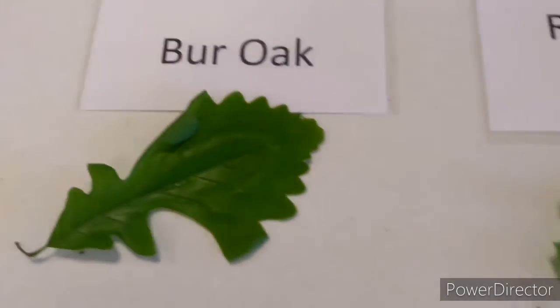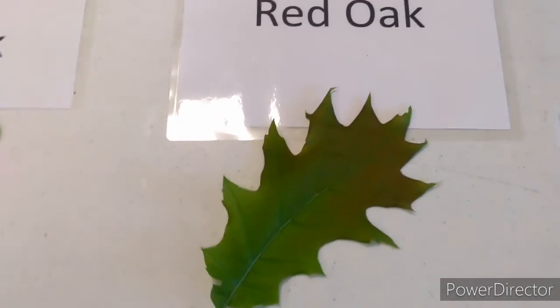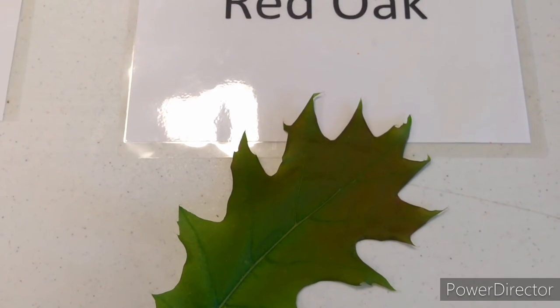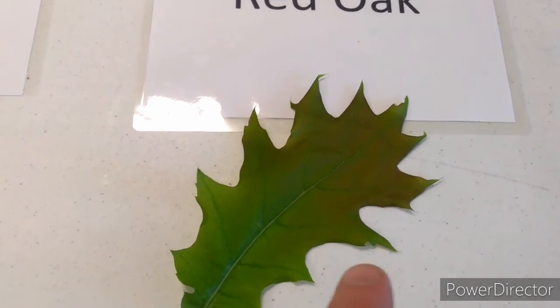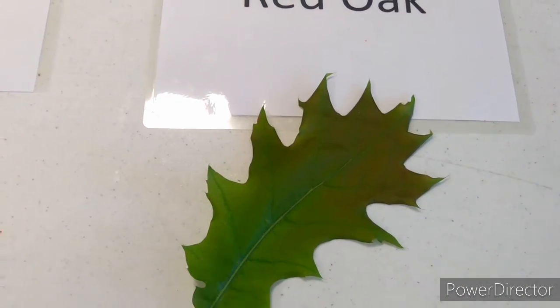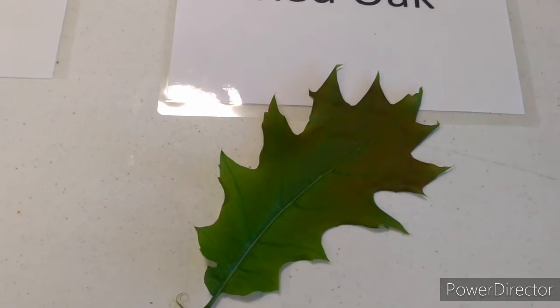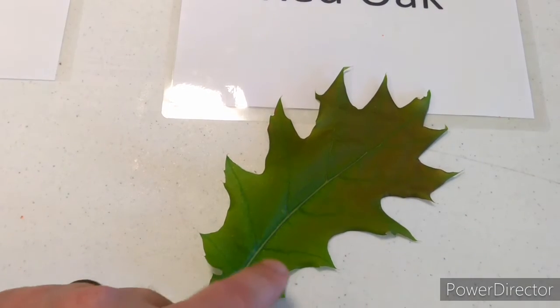All right, one other really common oak in this area is the red oak. And the red oak, as you can see, has a lot of jagged little points, but also a nice thick area here in the leaf.